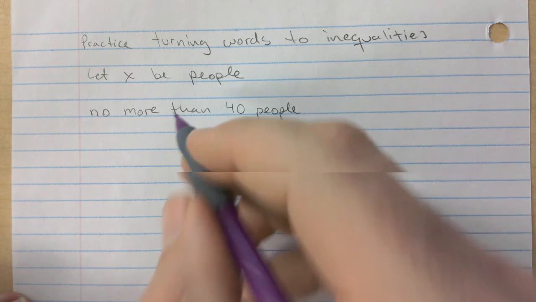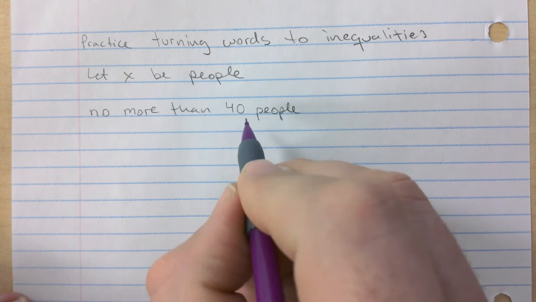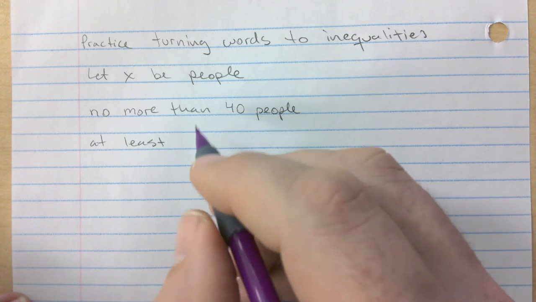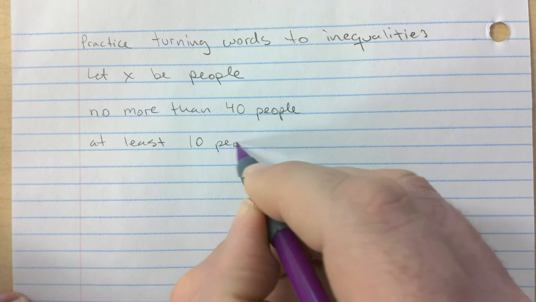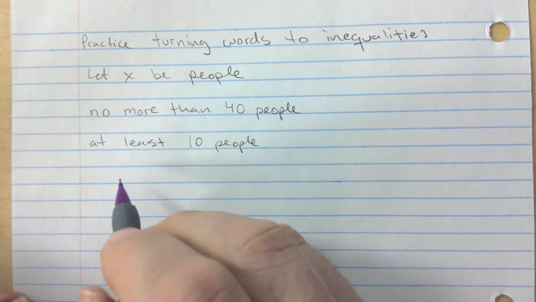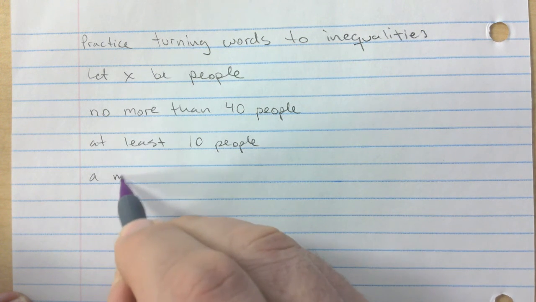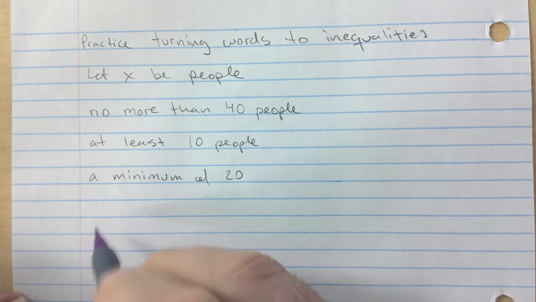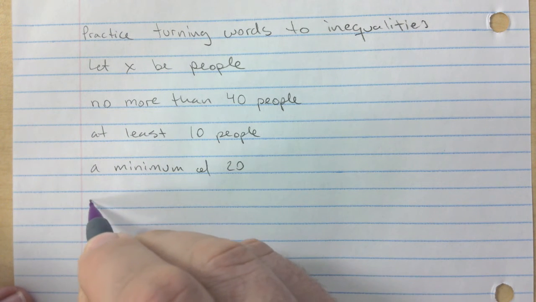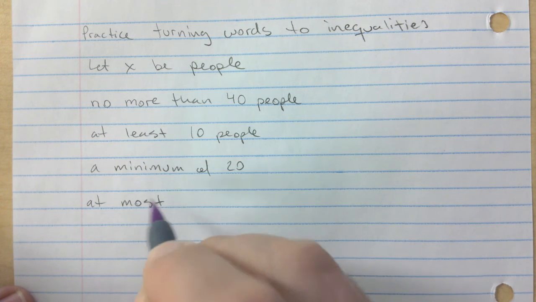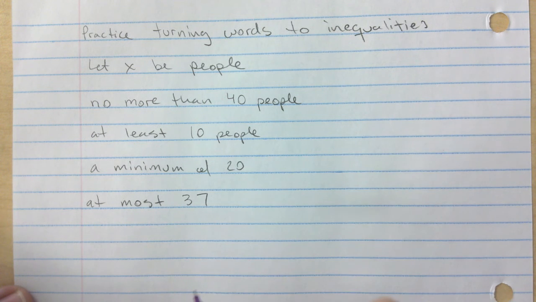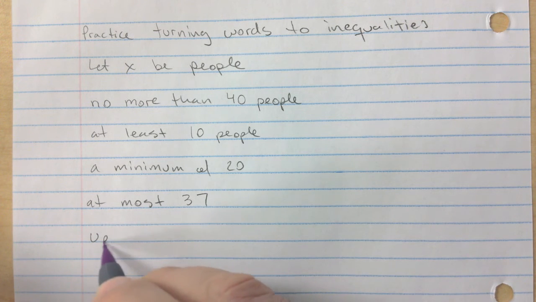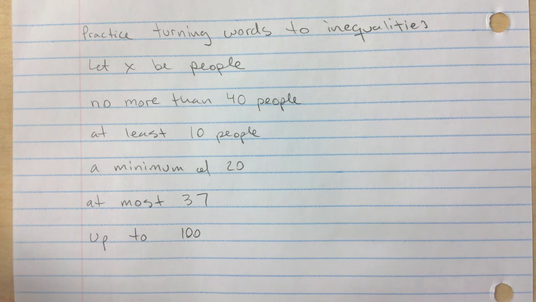Let's just write them all down, then we'll convert them. So no more than 40 people, at least 10 people. We're going to stop doing the people because we'll get the point. A minimum of 20 people, at most 37 people, up to 100 people are allowed.